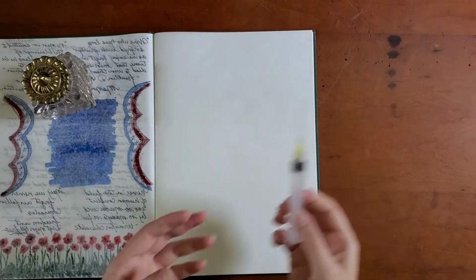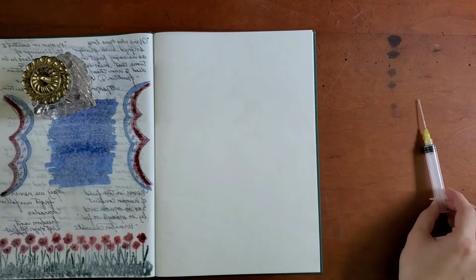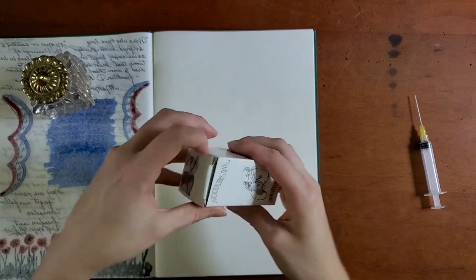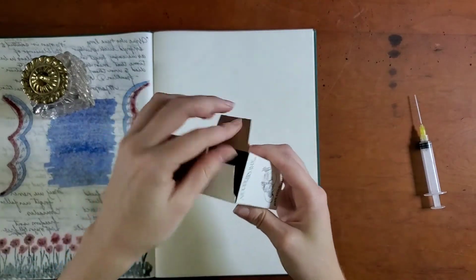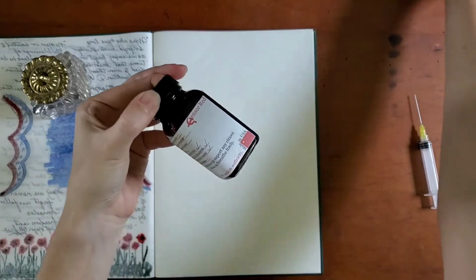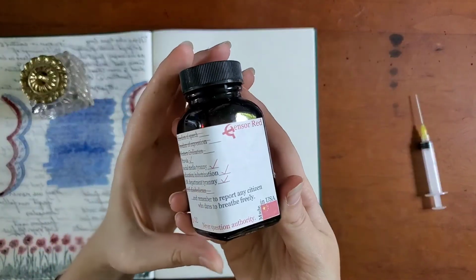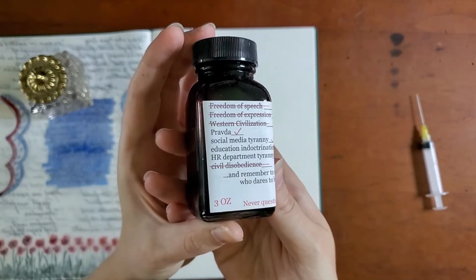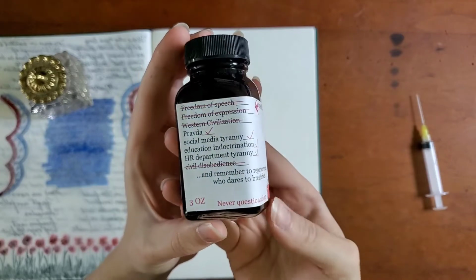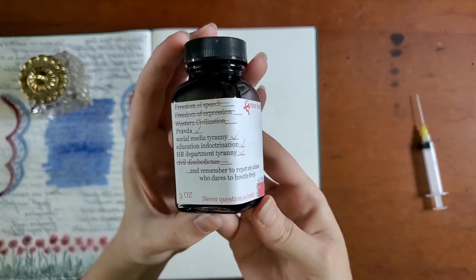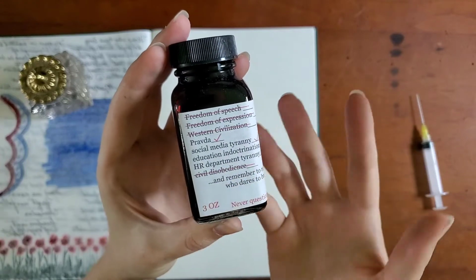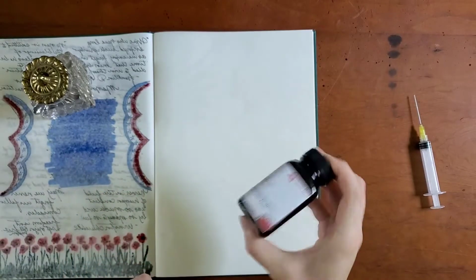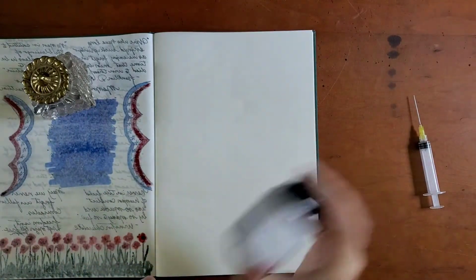I will be using a syringe, and I have a new Noodler's ink, new to me, that I haven't tried before. I got a little lucky and grabbed a bottle of Censor Red before they were all gone. I can't remember if this has been discontinued or if it has just been renamed, but I did not have a bright red in my collection whatsoever, and I loved this idea of anti-censorship. Who wants to be censored? So very cool. I will be using that today for some fireworks in the background.